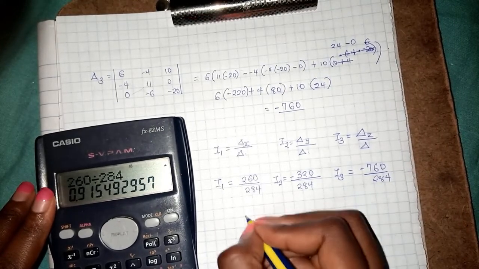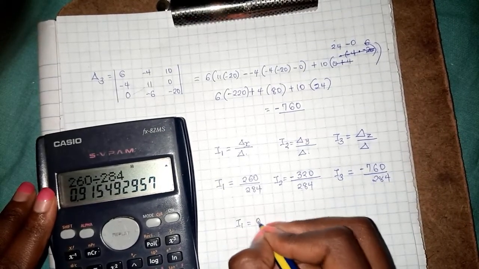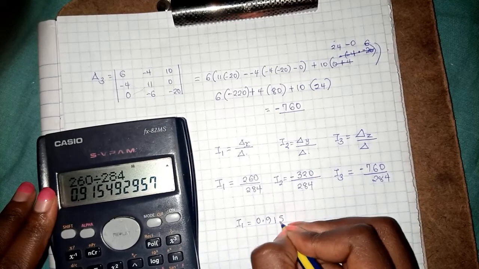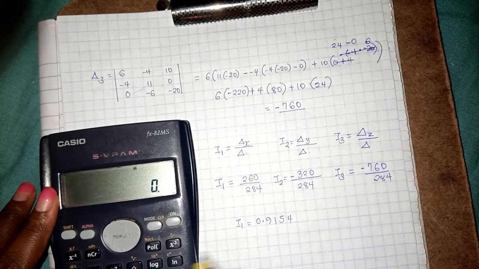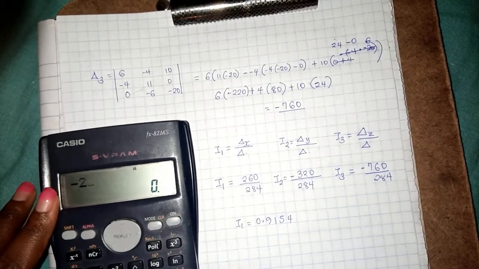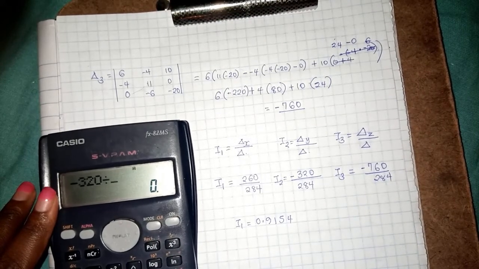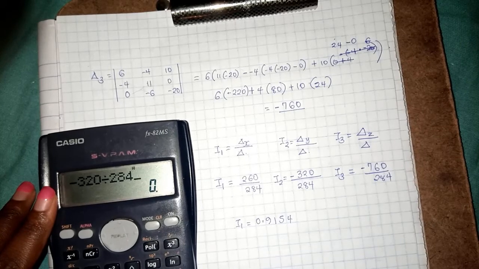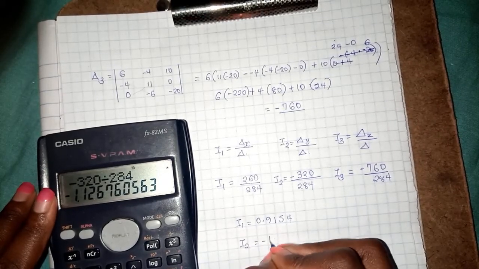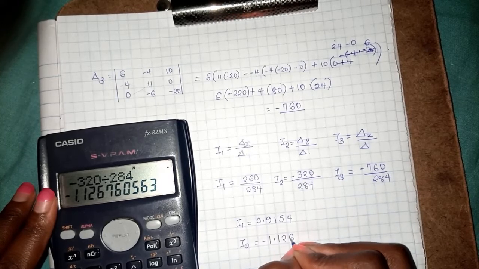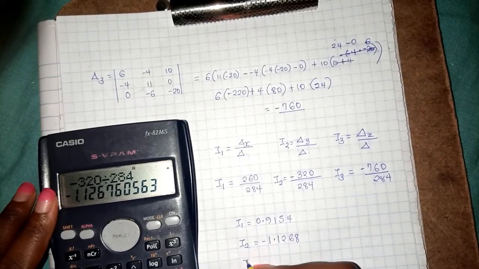284. I1 is equal to 0.9154 or 55. Negative 320 divided by 284. I2 is negative 1.1268.